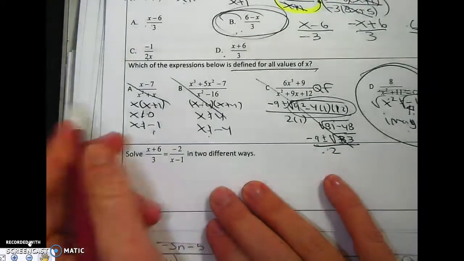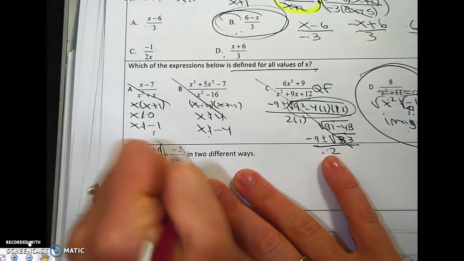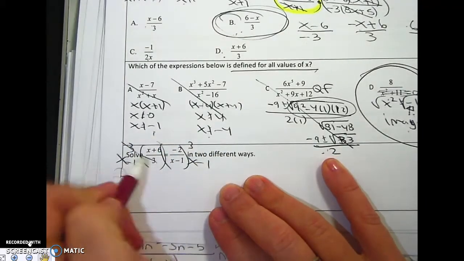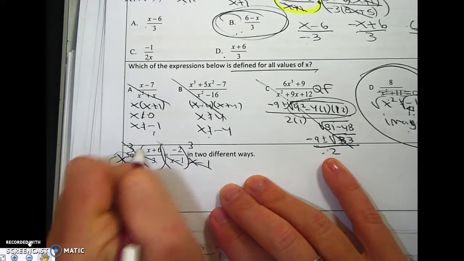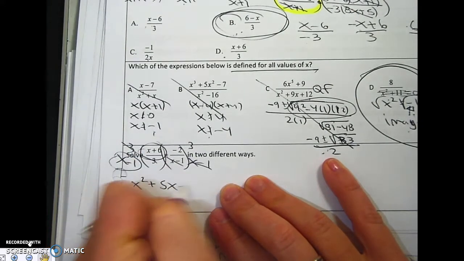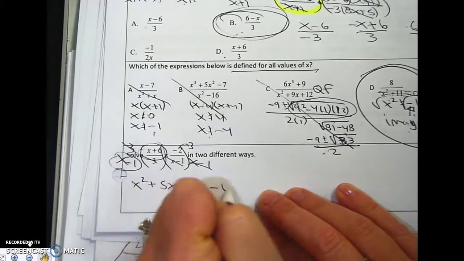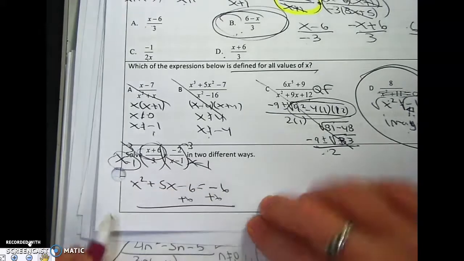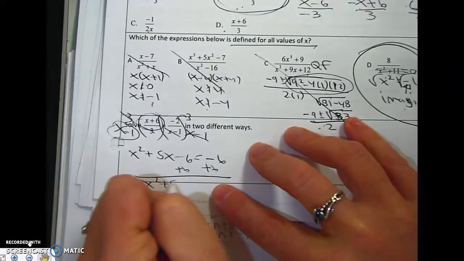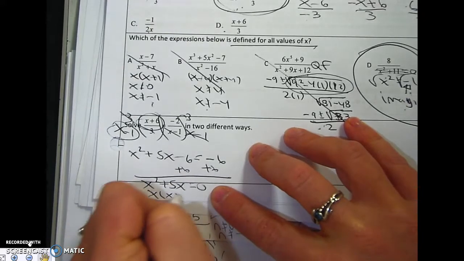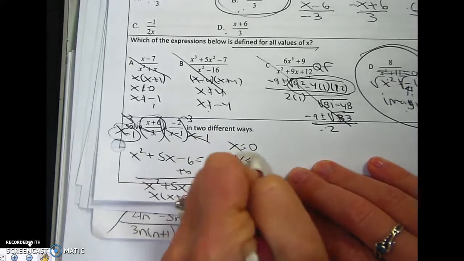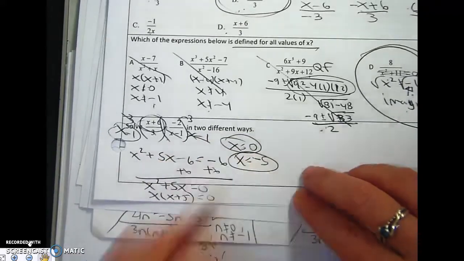Okay? This one I want you to simplify or solve in two different ways. So one way would be give this a 3, give this a 3. Give this an x minus 1, give this an x minus 1. 3, bye-bye. X minus 1, bye-bye. Box this out. Distribute. And then solve. Plus 6 plus 6. We lower this here. X squared plus 5x equals 0. X equals 0. X equals -5. None of those make it undefined, so it works.